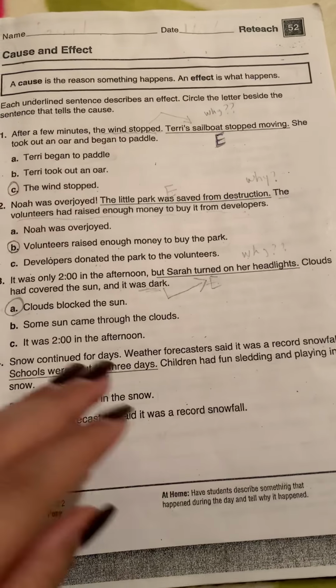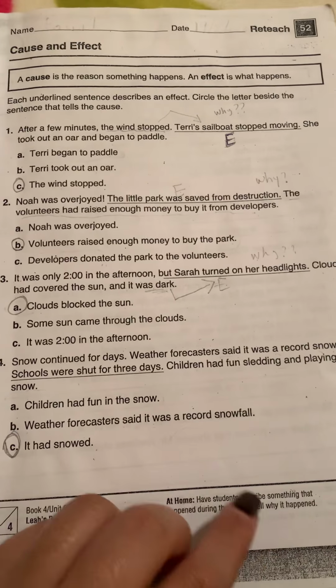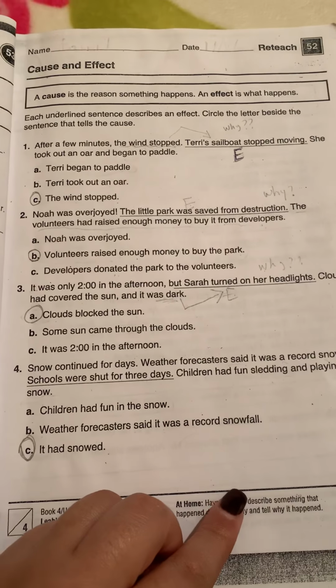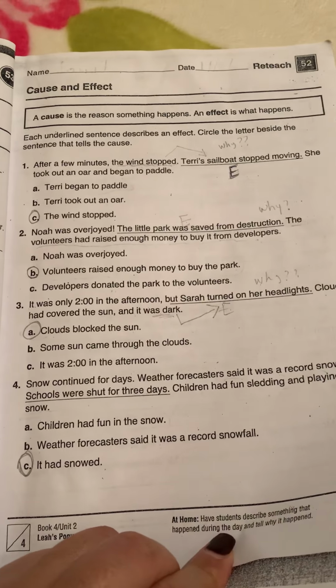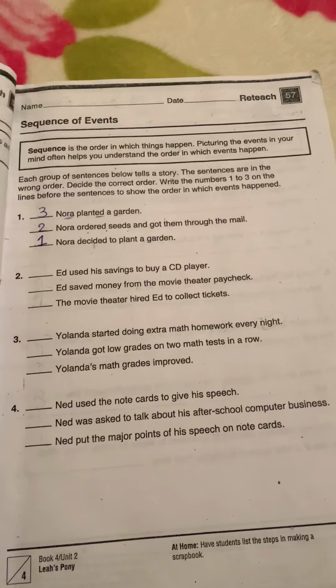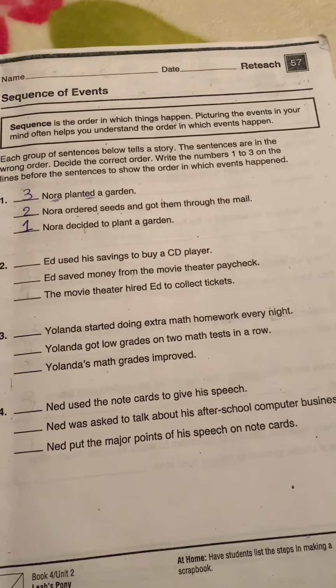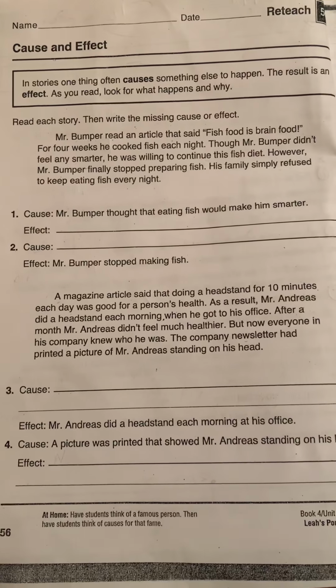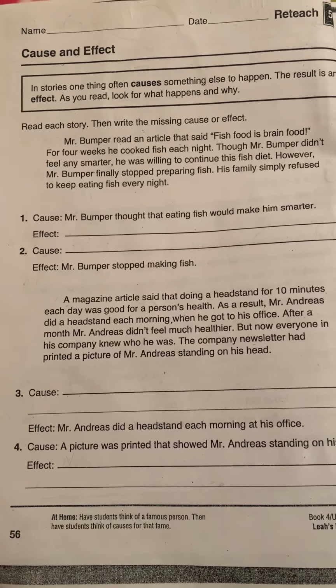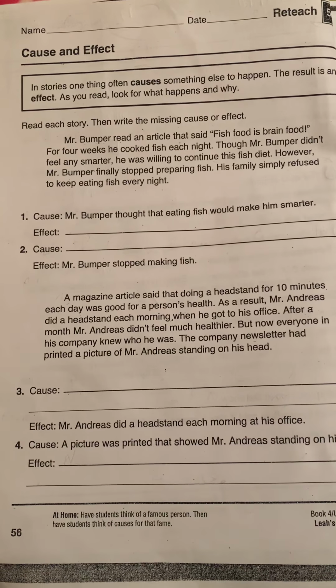Okay, I hope this is clear for you, cause and effect. Now I want you to do the next page, which is page 18. It will be homework for you. This is the same way that we did.